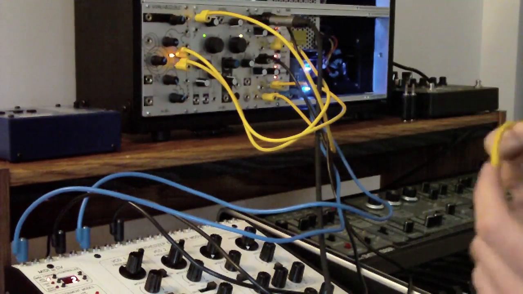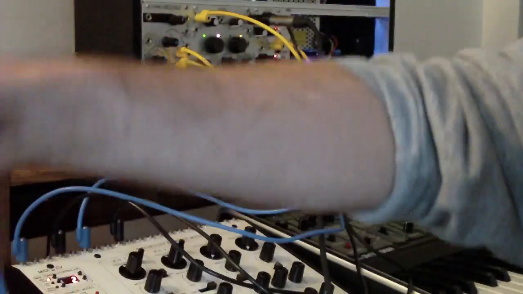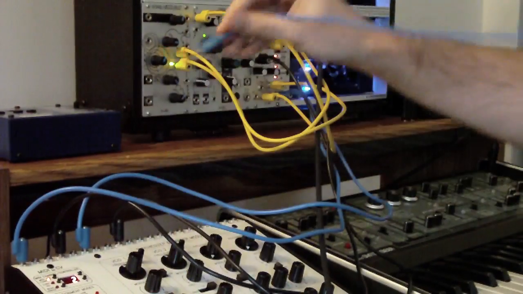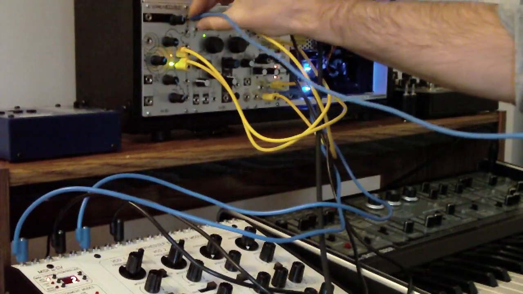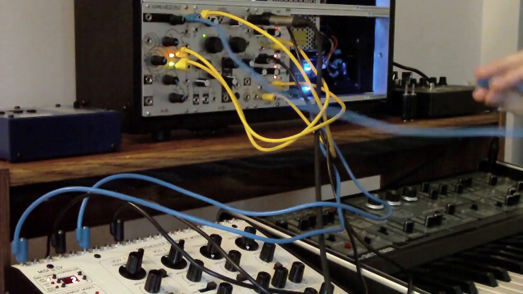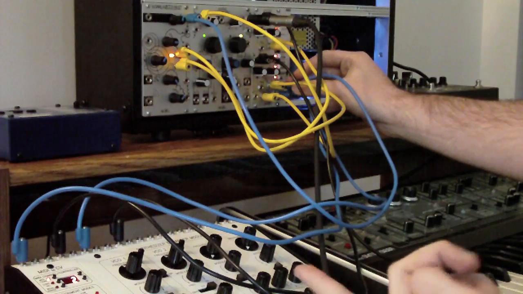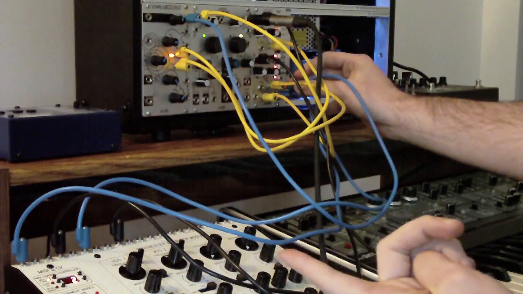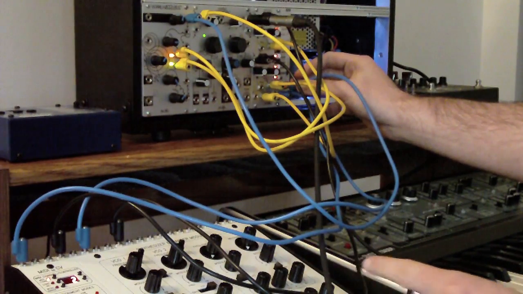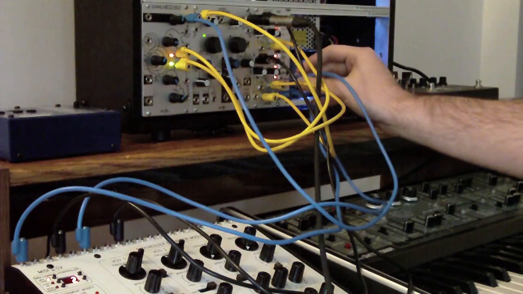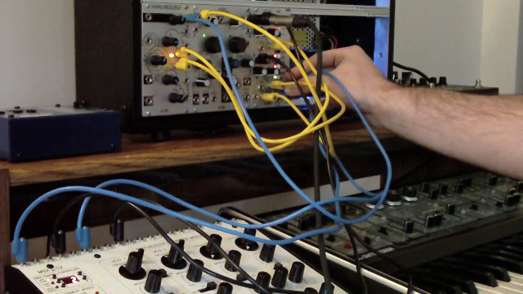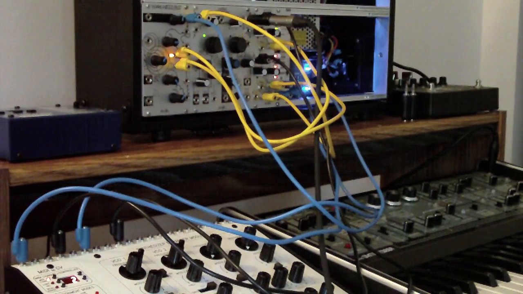So now if I feed the Wogglebug's random step output into the microscale's 1 volt per octave input, you'll hear a C major scale quantized controlling VCO1 and a major third interval of that controlling VCO2 right now. As you can hear, it's still random, but it's musically random.